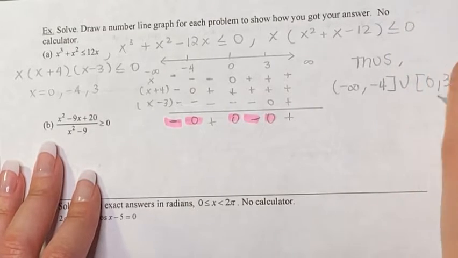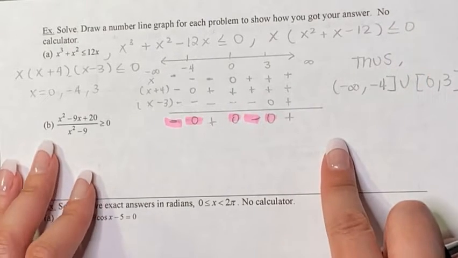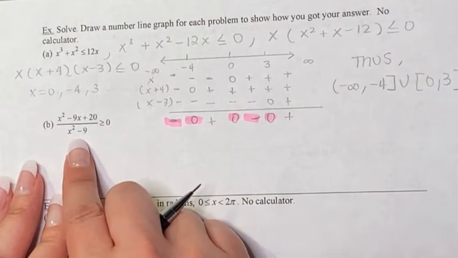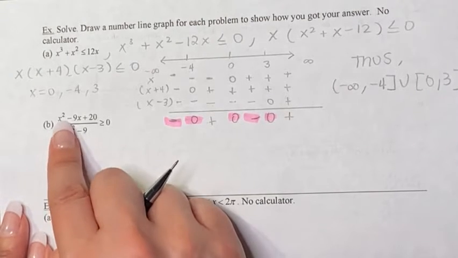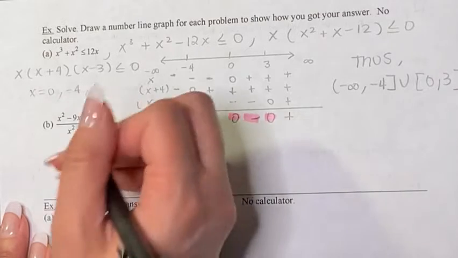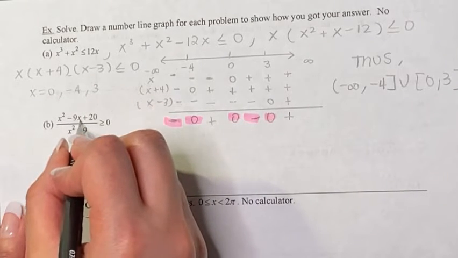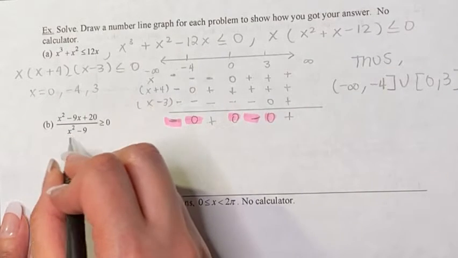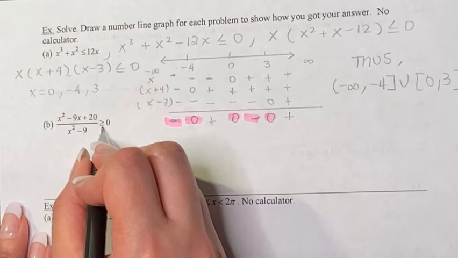And that's pretty much it, what we have here, okay? Similarly here, what you are going to do first, you are going to factor, okay? So it's pretty cool to see the factors over here: you have x squared minus 9x plus 20 divided by x squared minus 9 is greater or equal than 0.